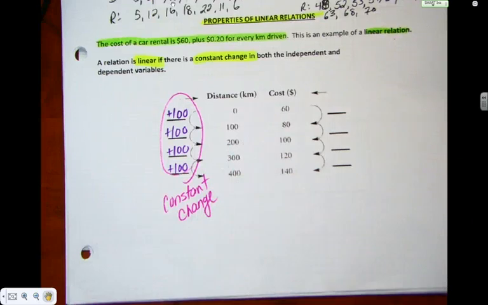And constant change is kind of a weird expression because what does constant mean? Stays the same. What does change mean? It doesn't stay the same. So it's kind of a weird expression. What it means is that it's changing, but it's changing by the exact same amount. So it's going up by 100 every single time. That value is constant. It's not doing 100, then 150, then 200, then 300. Those are other kinds of functions that we'll look at next year.